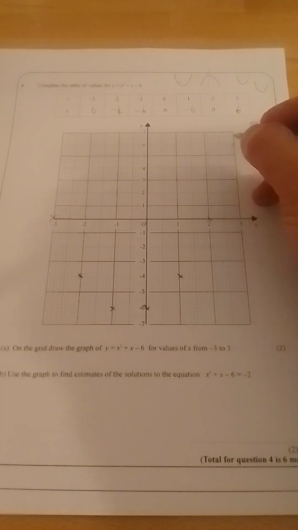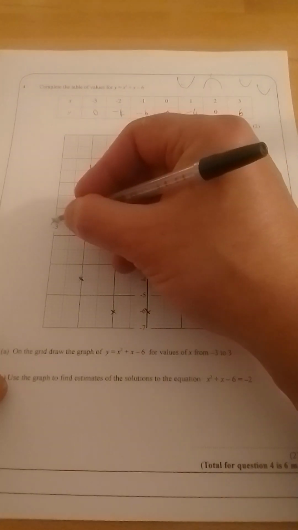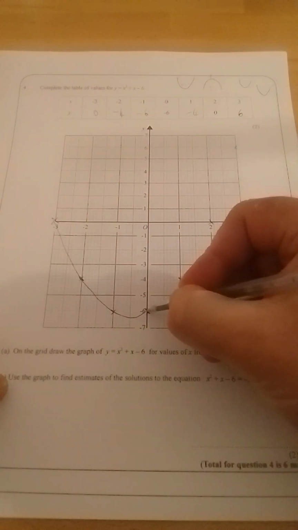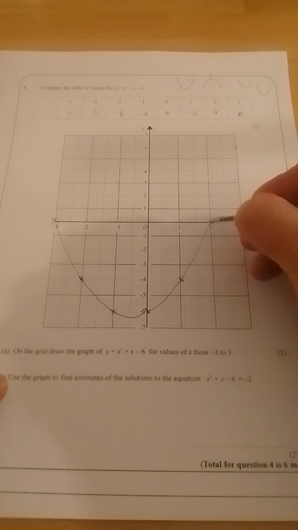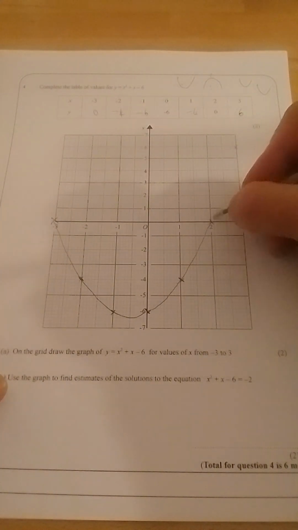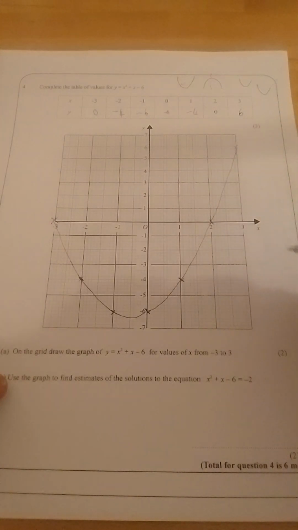So here you can see, if I join it up, I'm going to try and use a smooth curve through all the points, as smooth as you can. Up to there it looks symmetrical. Now because I've got an extra bit on one side, which would be off the graph on the left hand side, there's an extra bit on this side of the graph, but that's the shape. So I've now drawn the graph, which was part A of the question.